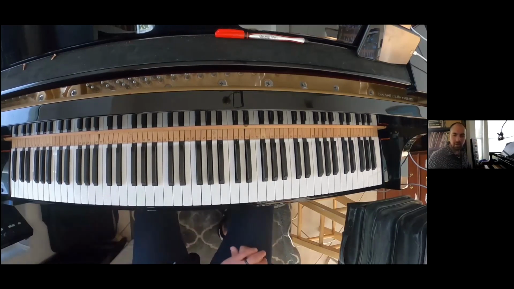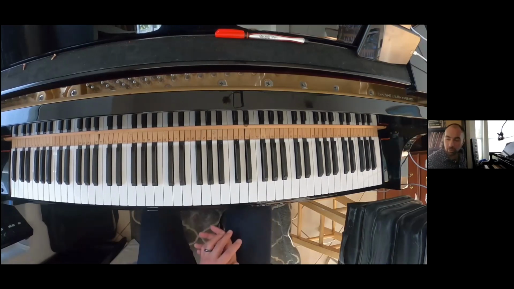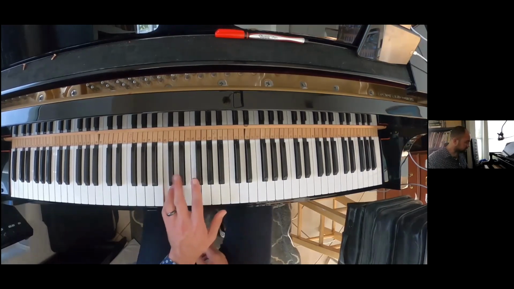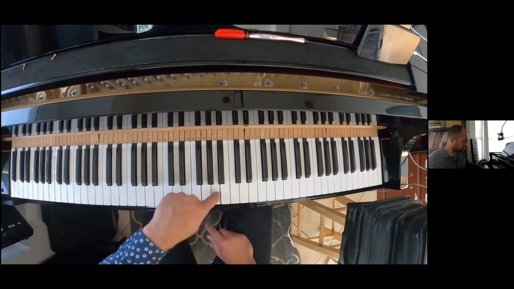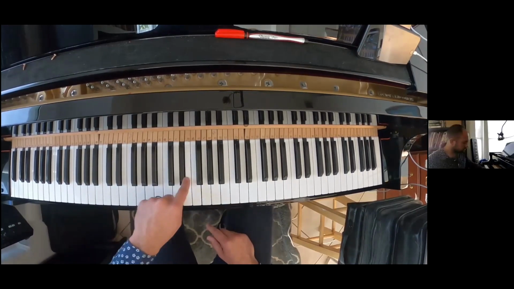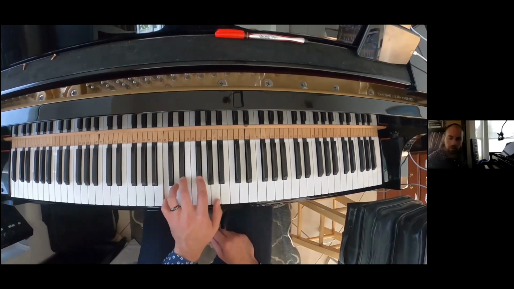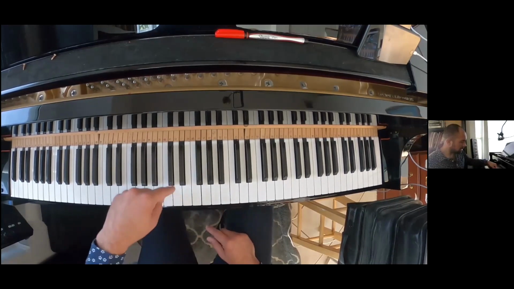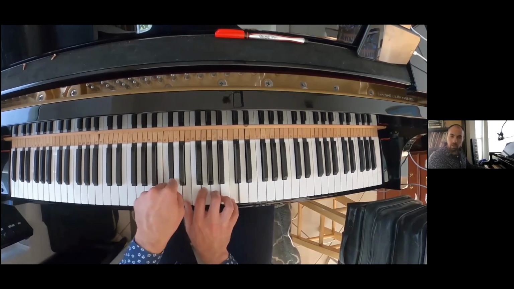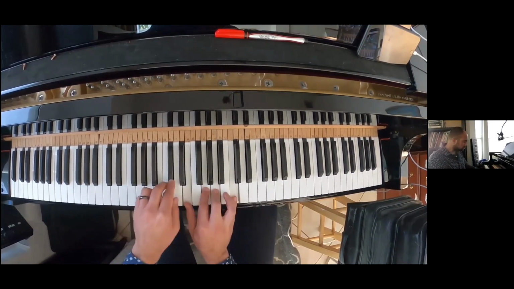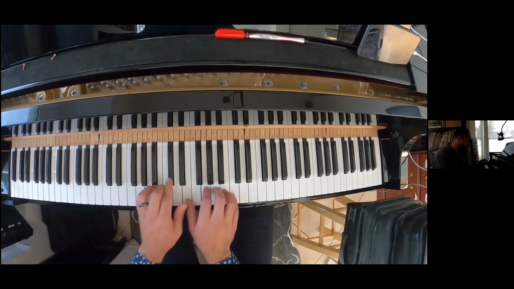I'll show you the system of using the diminished chord for dominant chords. You have 4 tonal centers in a diminished chord. You have 1, 2, 3, 4. This scale gives me 4 tonal centers: C, E flat, F sharp, and A. So then I can use this chord on all 4 of them.